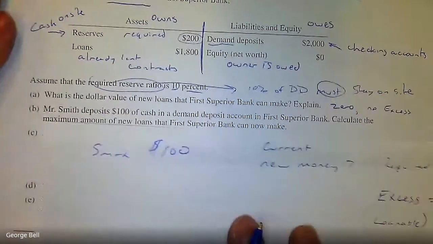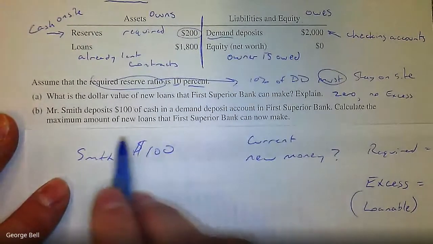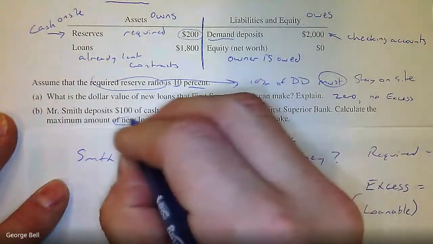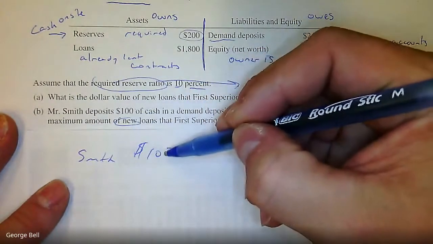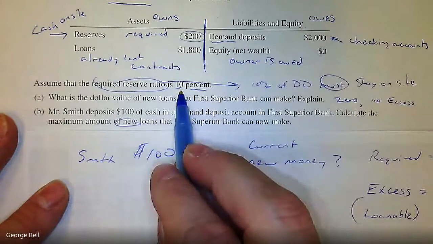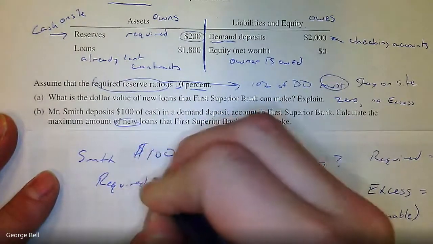So going back over here to this deposit, Smith deposits $100. The question is asking, how much in new loans can this bank make? Okay, so of the new money, how much can we make in new loans? Remember, 10% has to be held on site. That means the required reserve is $10.